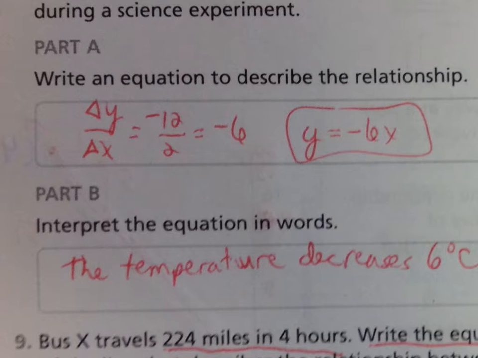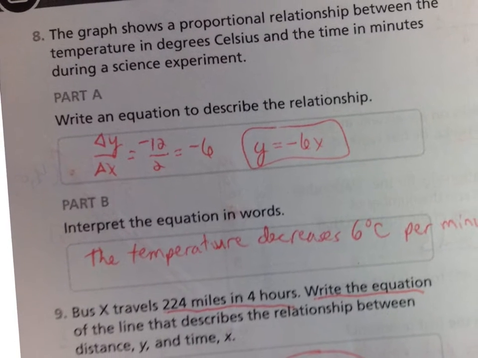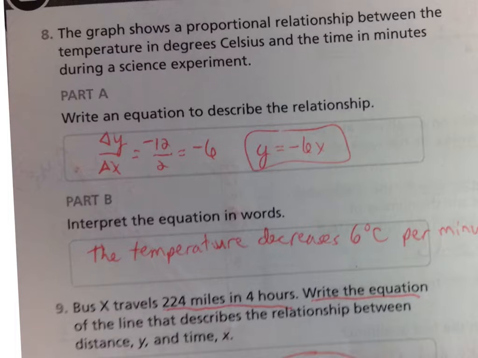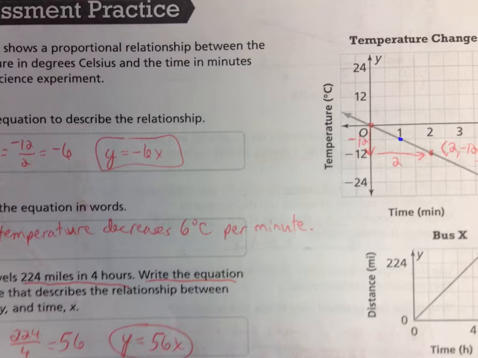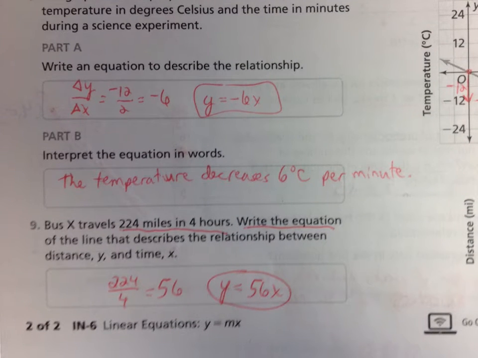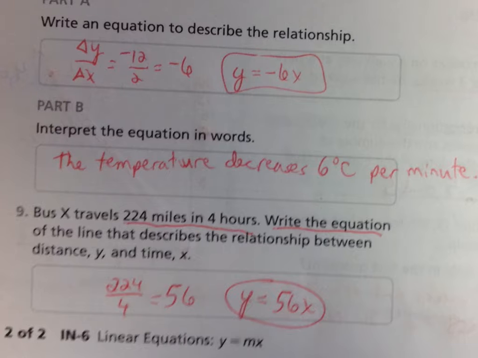Part B, they want us to interpret the equation in words. So we just found temperature in degrees Celsius per minute. So that's degrees per minute, basically. And so that's telling us, since it's negative, that the temperature is decreasing 6 degrees per minute, 6 degrees Celsius per minute.